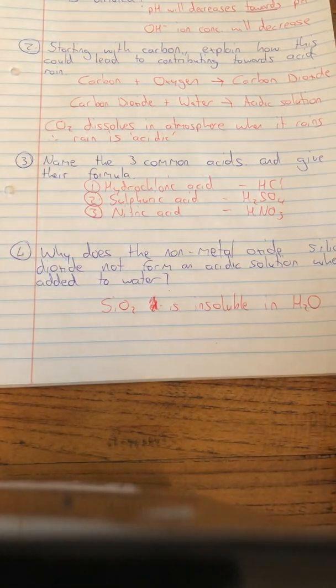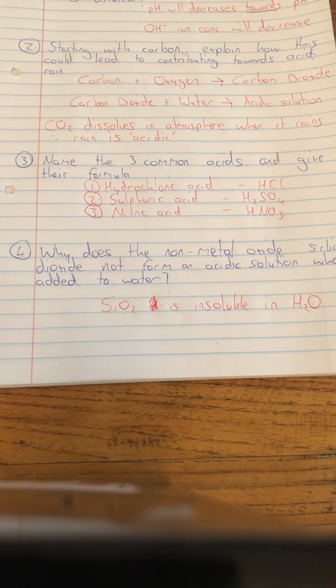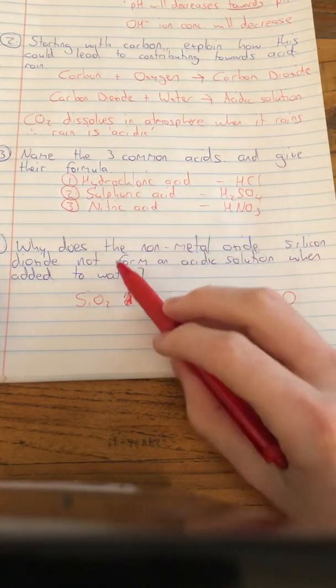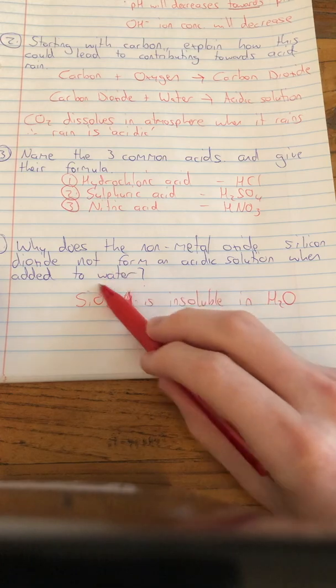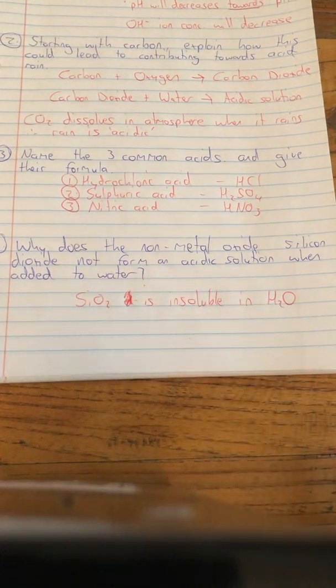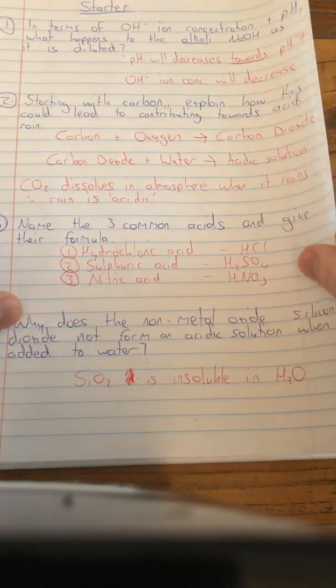It doesn't dissolve in water, and if it doesn't dissolve, remember all the way back to lesson 1, the pH remains the same. So in this case, it would remain pH 7 because that's the pH of water.